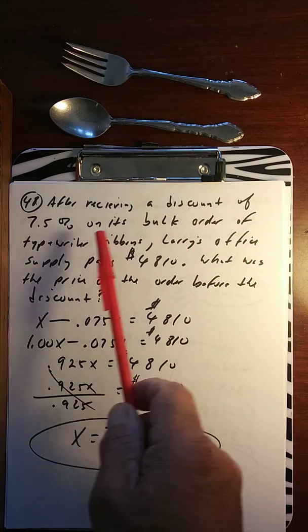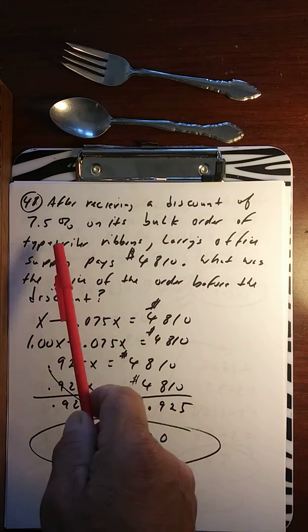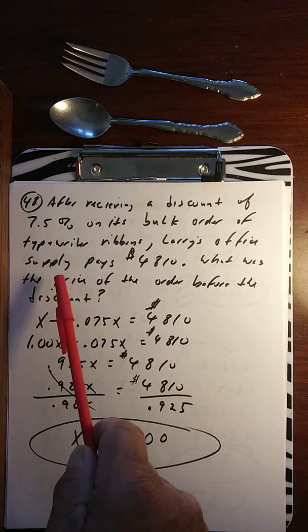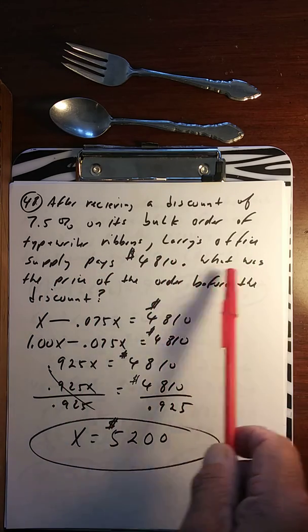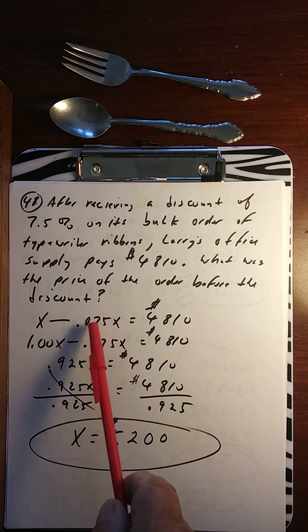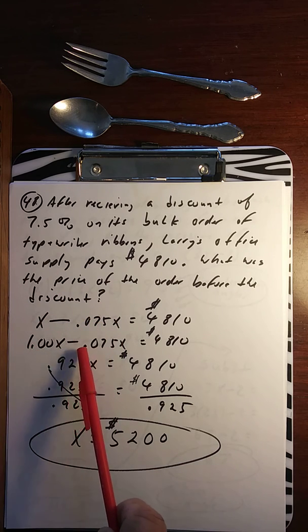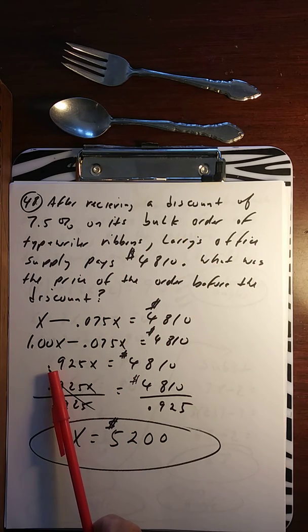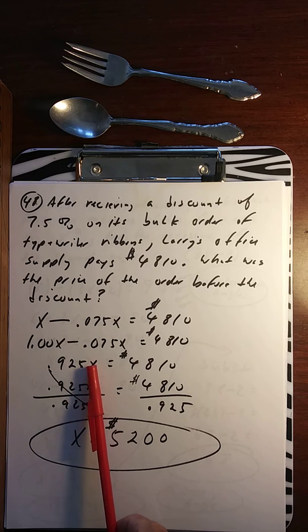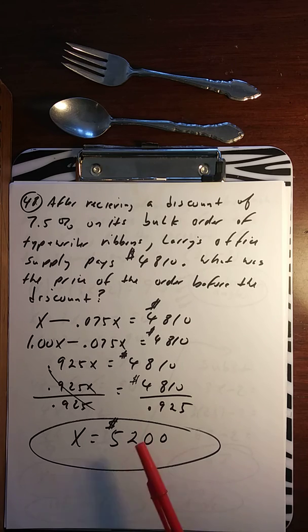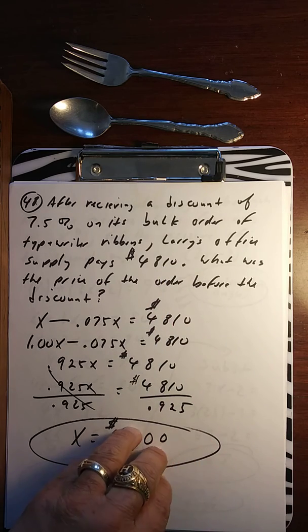After receiving a discount of 7.5% on a bulk order of typewriter ribbons, computer ribbons, whatever you want, Larry's office supply pays this. What was the price of the original before the discount? All right, this is the price minus the discount. So 1.00 minus 0.075, 7.5%. So this is going to be 0.925x. Divide both sides by 0.925. So that means it was $5,200 before the discount. They made it into a 4810.